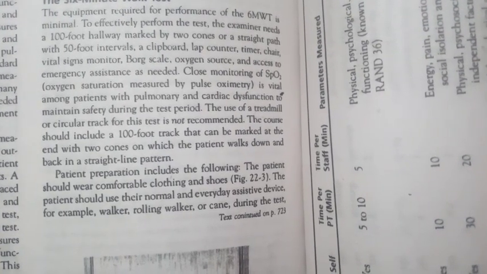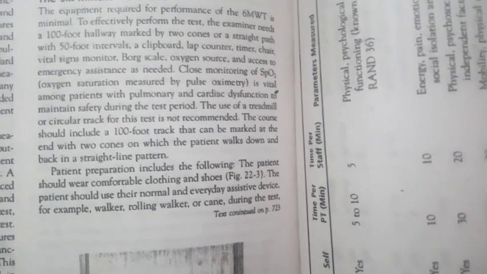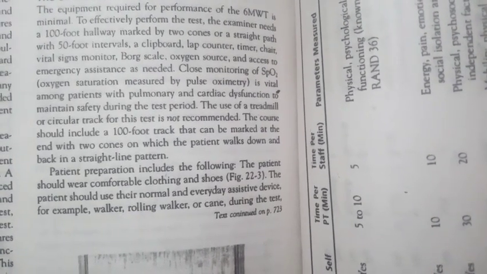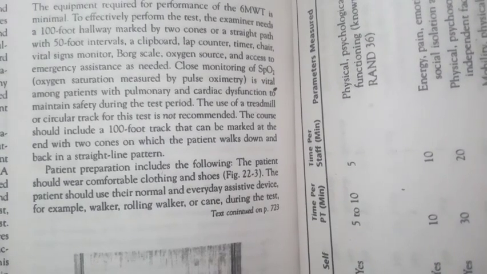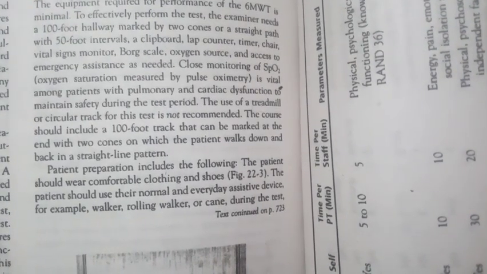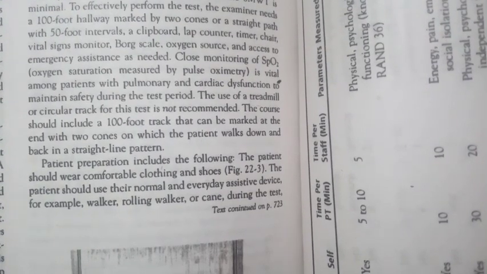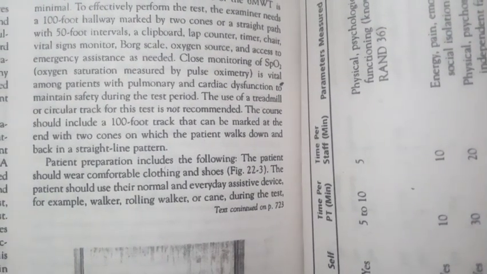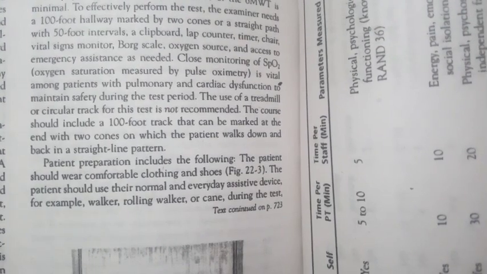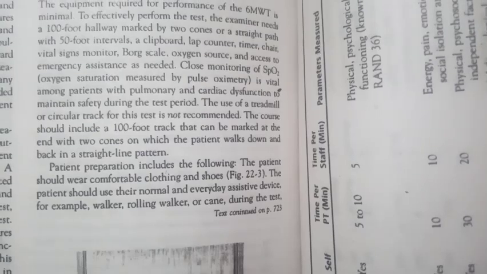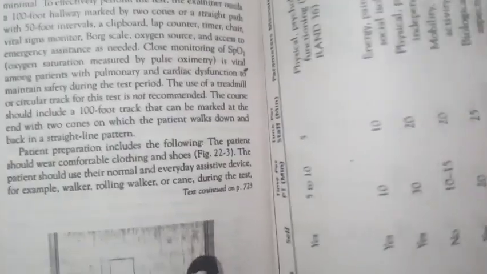The course should include a 100-foot track that can be marked at the ends with 2 cones, on which the patient walks down and back in a straight line pattern. Patient preparation includes the following: the patient should wear comfortable clothing and shoes. The patient should use their normal everyday assistive device, for example a walker, rolling walker, or cane, during the test.